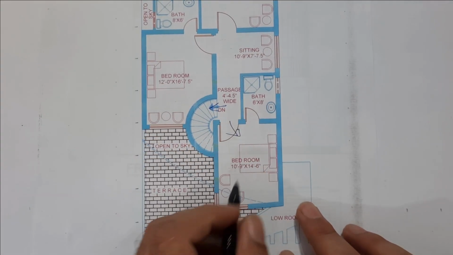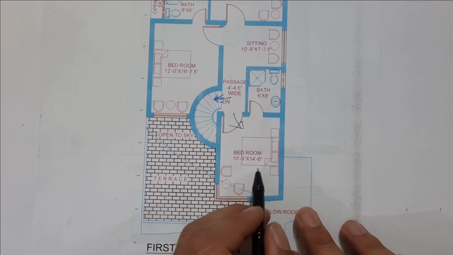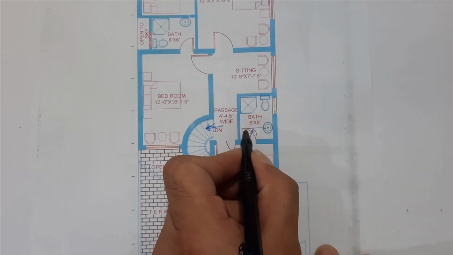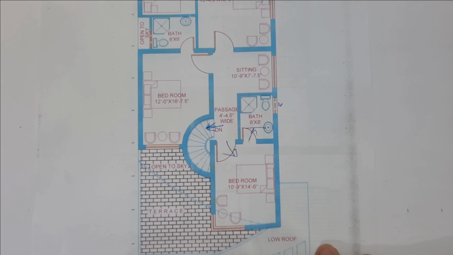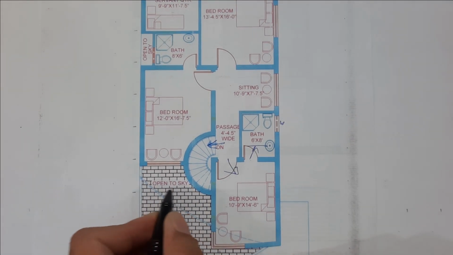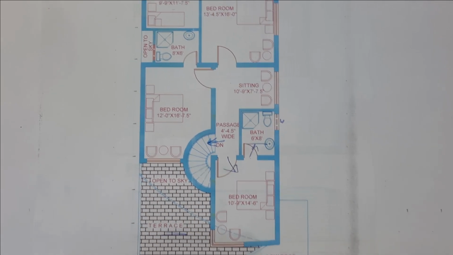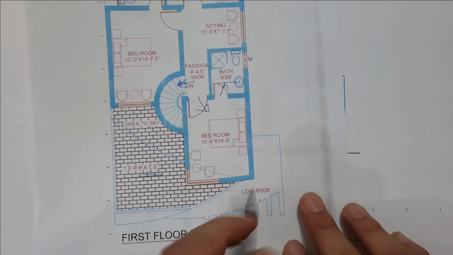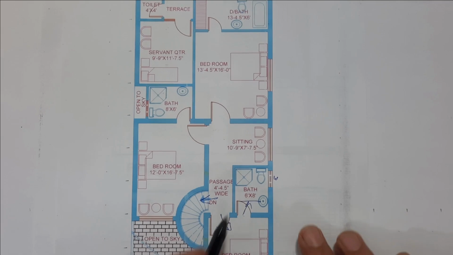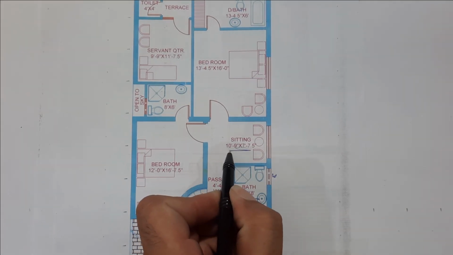The first one guys, this is a bedroom, size is 10 feet 9 inches by 14 feet 6 inches. This is its bath, size is 6 by 8 feet. This is its window. Next, this is the open to sky, and this is the terrace. This is a low roof on the top of this garage or porch. Next, this is the sitting area or living room, size is 10 feet by 7.5 inches.